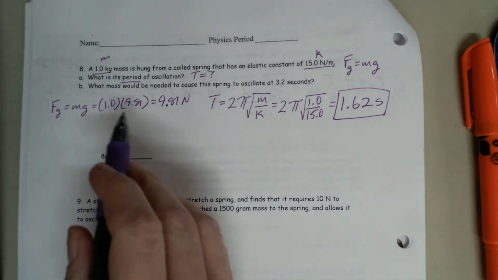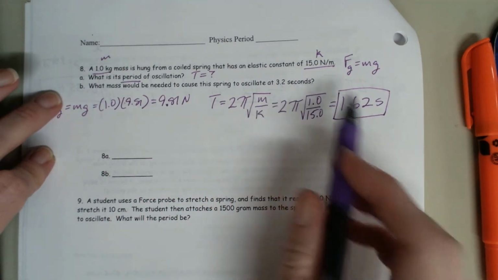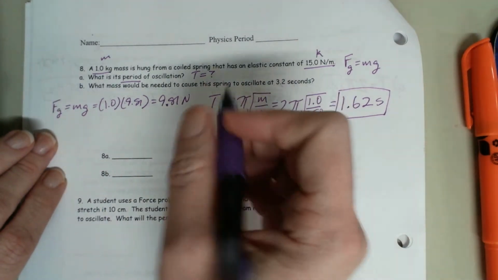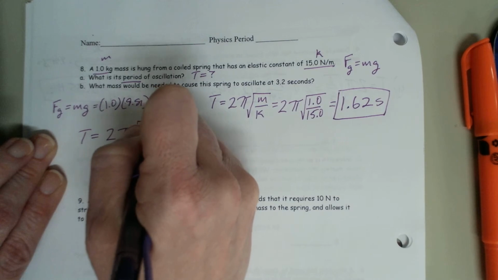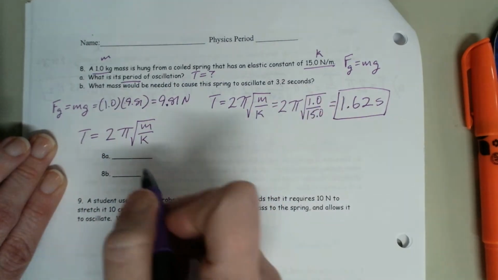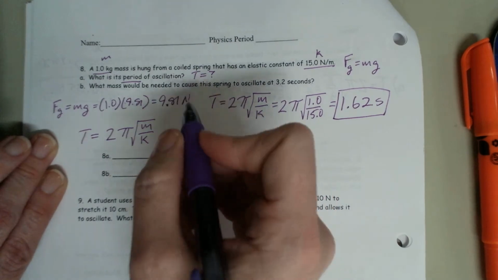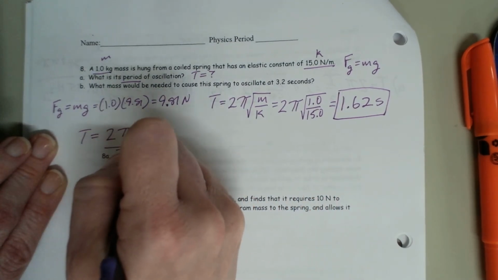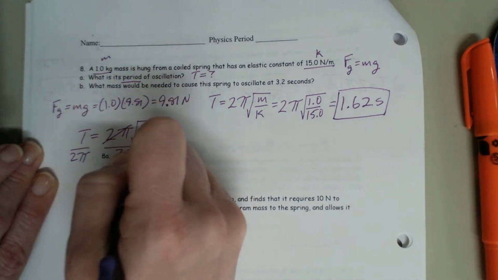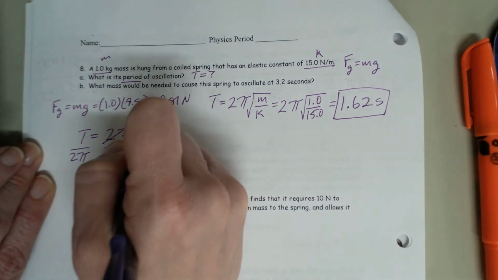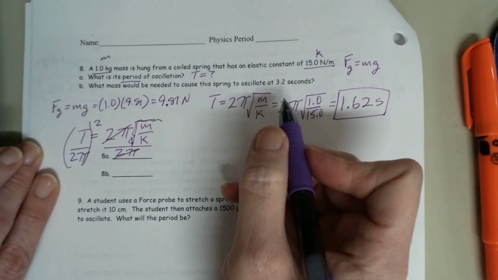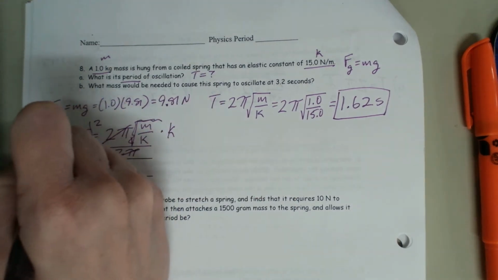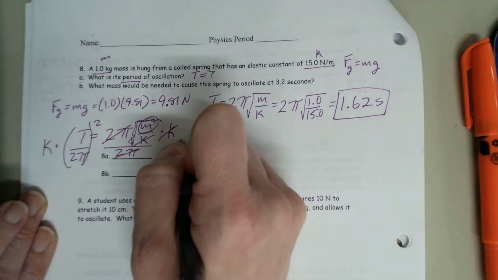And then to find the mass that would be needed to cause it to oscillate at 3.2 seconds, you just work backwards. So you'd have to find m. So T equals 2 pi square root m over k, right? And so this time you have your T, but you need your m. So you're going to divide both sides by 2 pi. To get rid of your square root, you're going to square everything here, and then multiply by k. And that will get you your m.